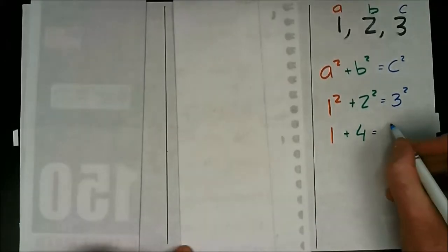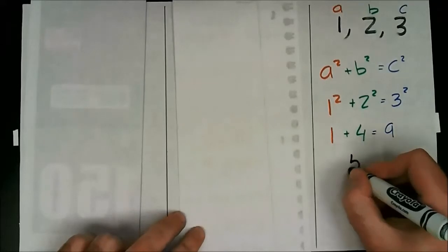3 times 3, 9. You can probably already tell this isn't going to work, because 1 plus 4 is 5, and that's not 9. So you can safely say that this triangle, if this is a triangle, is not a right triangle for sure. That you can tell for certainty. These sides would not make up a right triangle. No way. So any questions on how I did that? It's a simple little neat trick that you can do once you know the Pythagorean theorem.